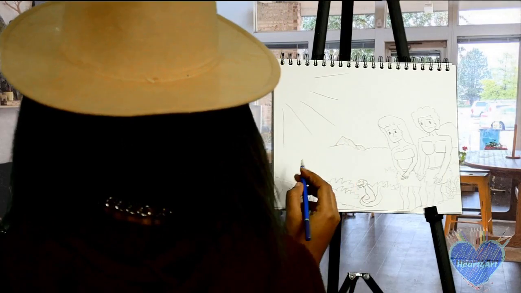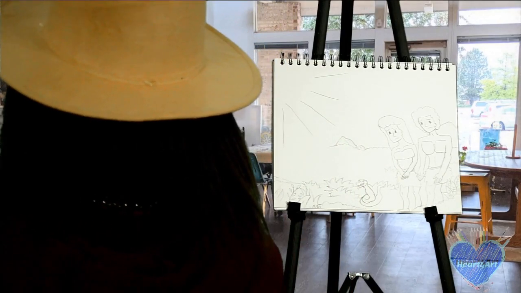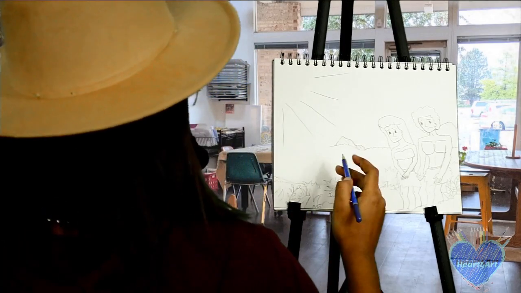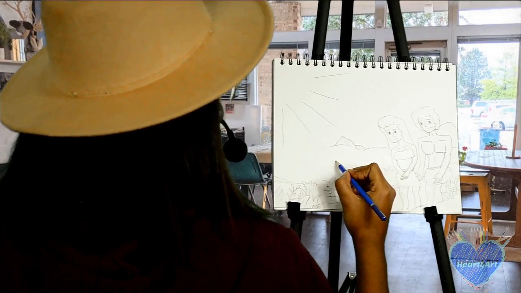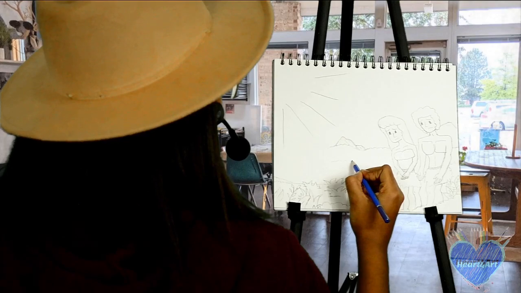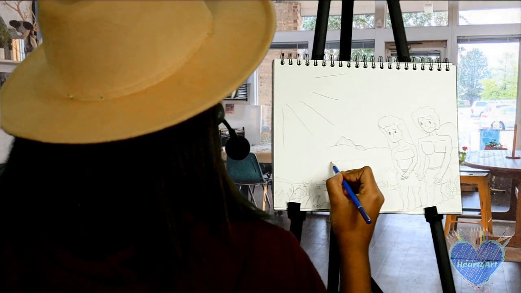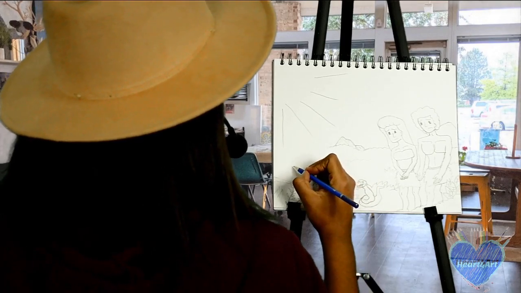Okay. And I'm gonna come here and add a few more mountains right here, since it's just a gap. A little bit more grass over here.